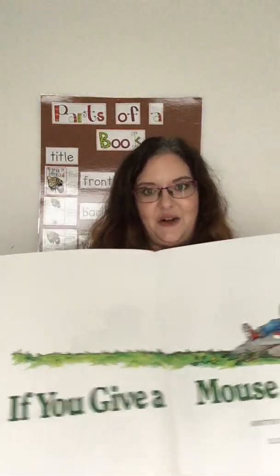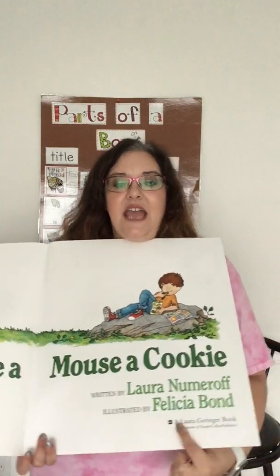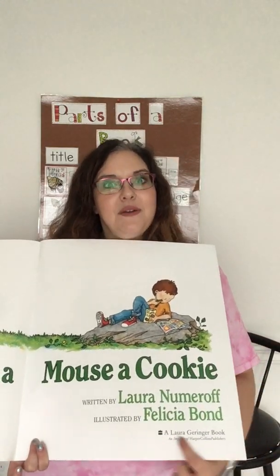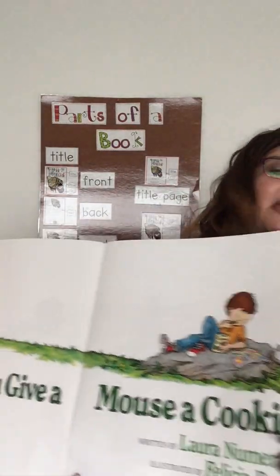So the title page is going to tell you the title, the author, and the illustrator, and it's going to tell you where the book was made. And that's what you can find on the title page.